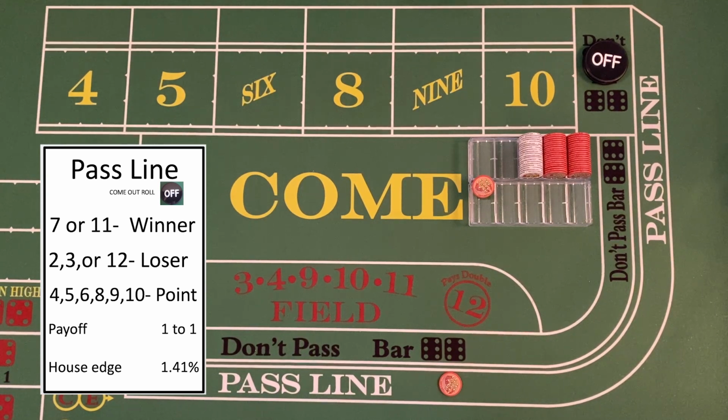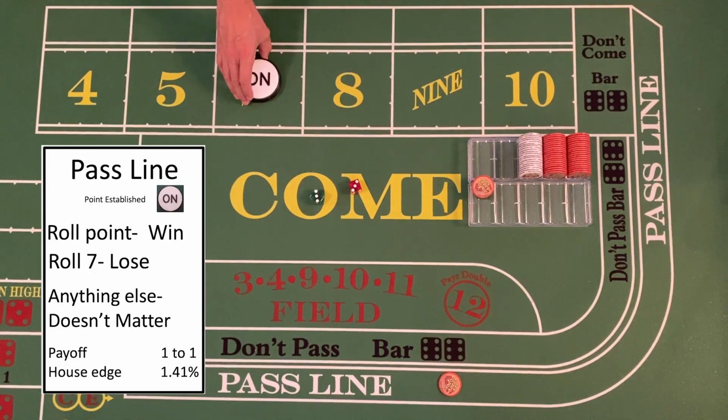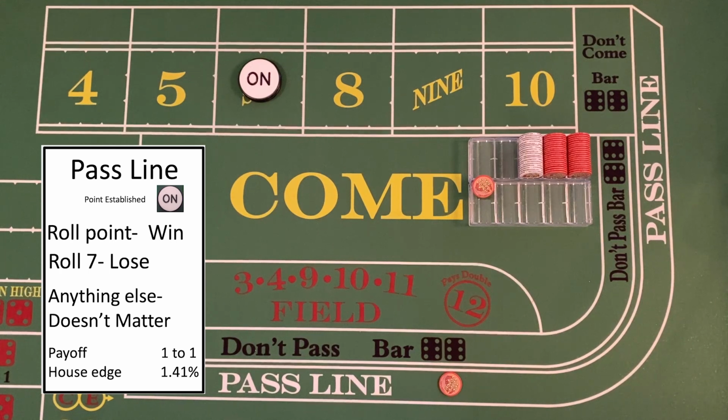7 or 11 wins, 2, 3, or 12 loses. The remaining numbers establish the point. Here we go. Coming out. 6. So now, again, the object is to roll the point prior to rolling a 7. Any other number doesn't matter.